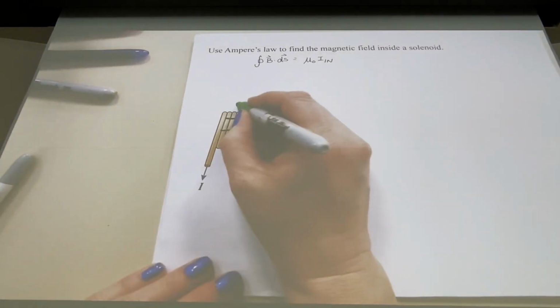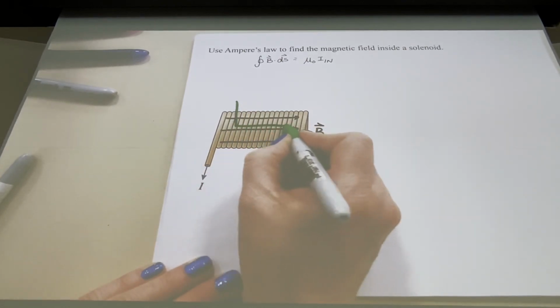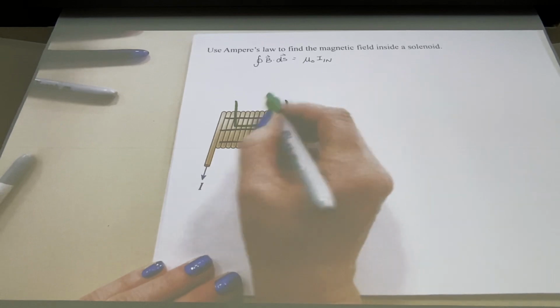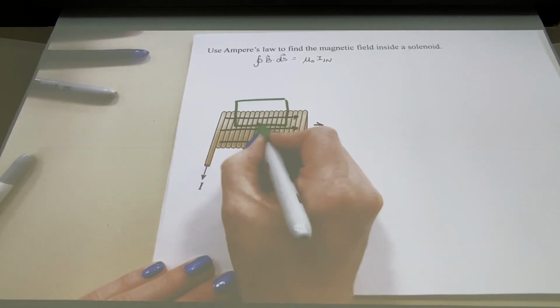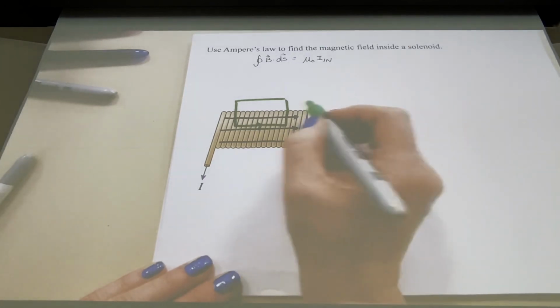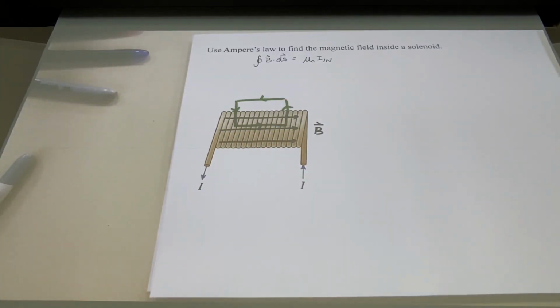So if I draw a rectangle that comes down here, up here, like this. I have to put a direction on my loop. On the bottom, I'm going to make it match the magnetic field. So it's going up on the right, left on the top, down on the left.